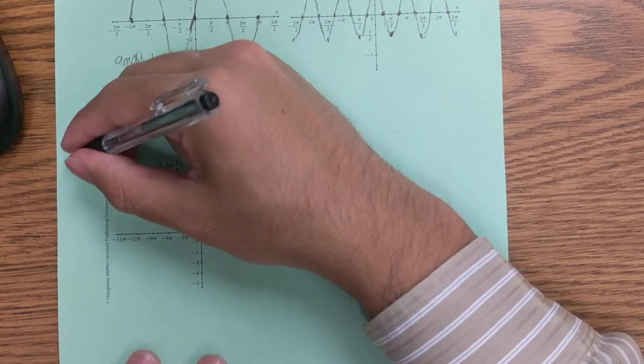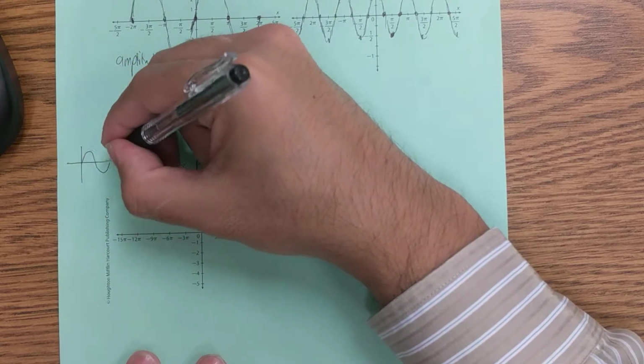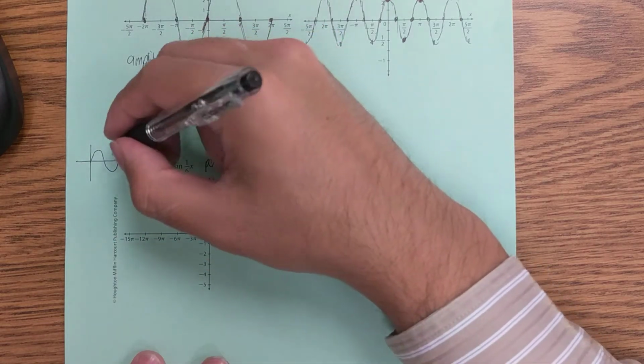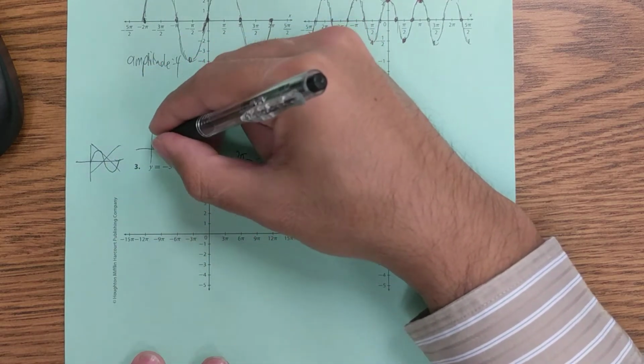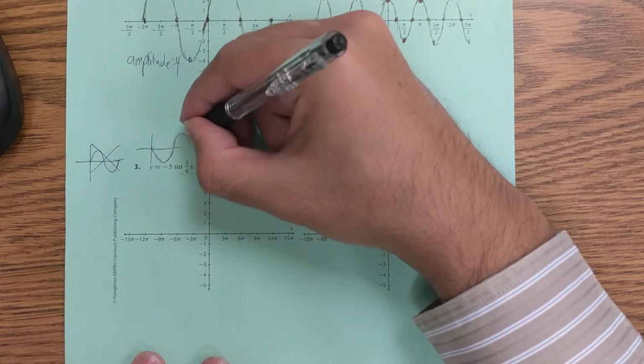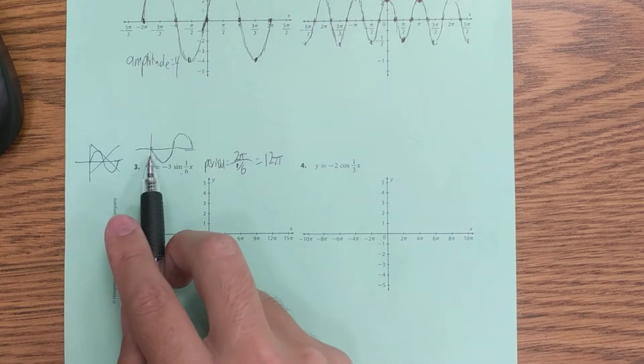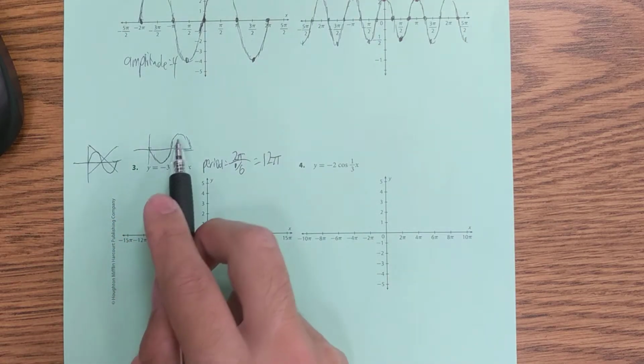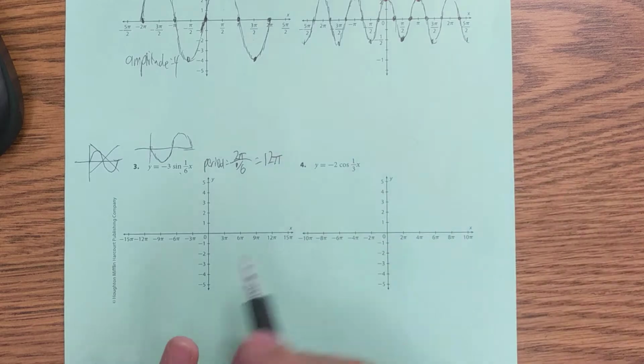So our usual sine function looks like this. But the fact that we have a negative a value means it will get reflected over the x-axis. So it'll look like this instead. So the zeros are at the same places, but the minimum happens first and the maximum happens later.